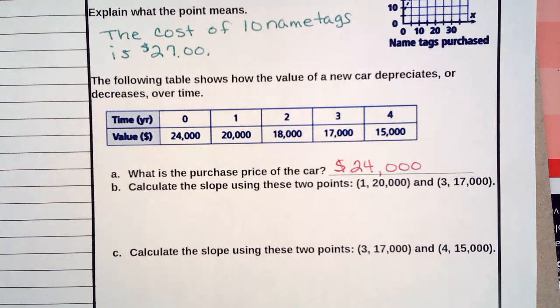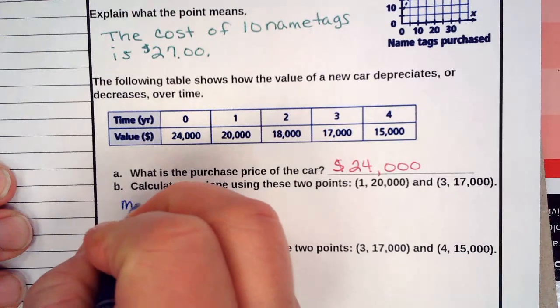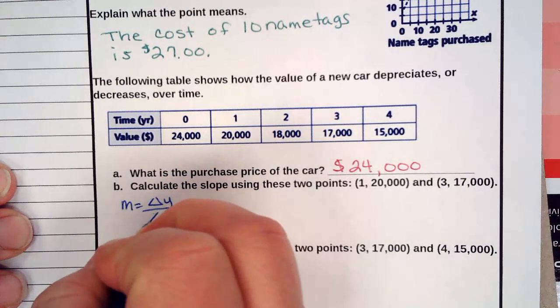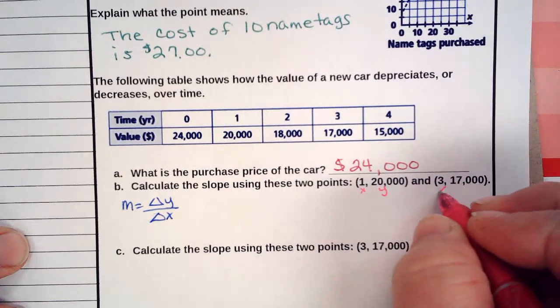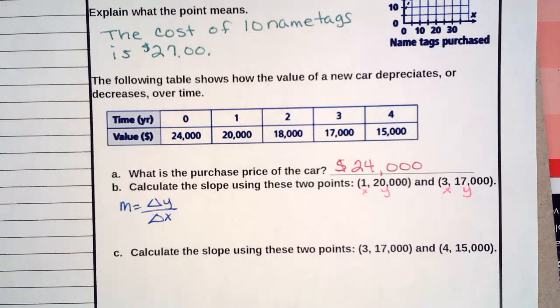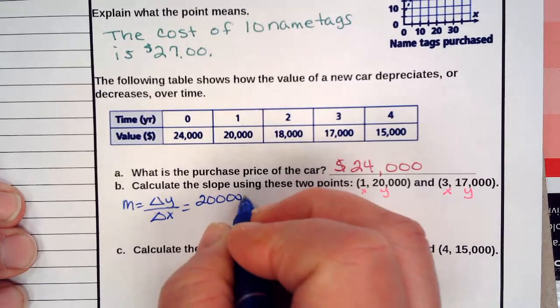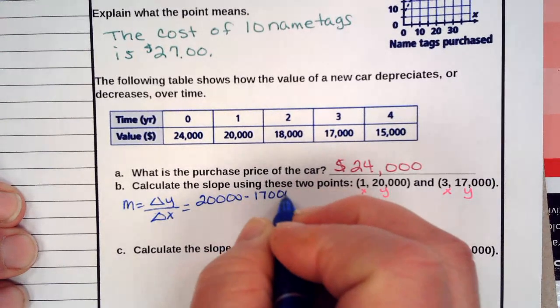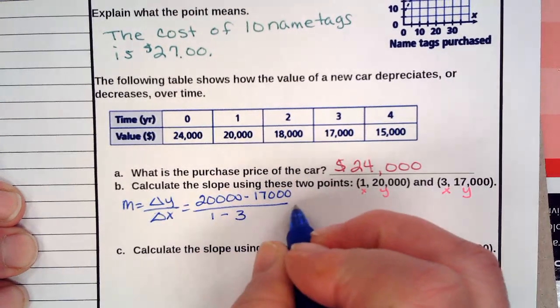Okay, calculate the slope using the 2 points, (1, 20,000) and (3, 17,000). So remember, our slope is delta y over delta x. These are our x values and y values. So y minus y, 20,000 minus 17,000 over 1 minus 3.